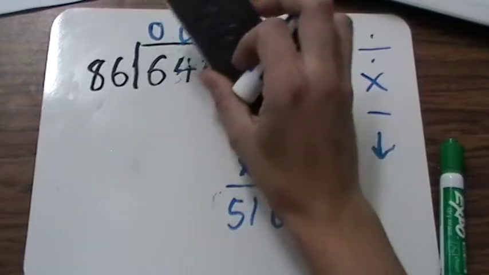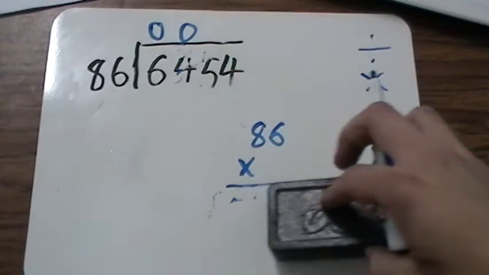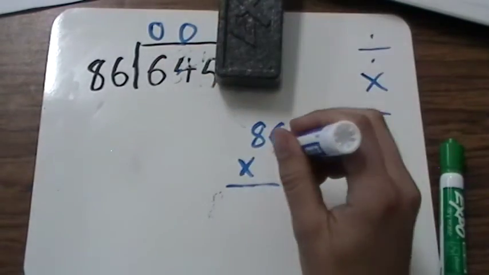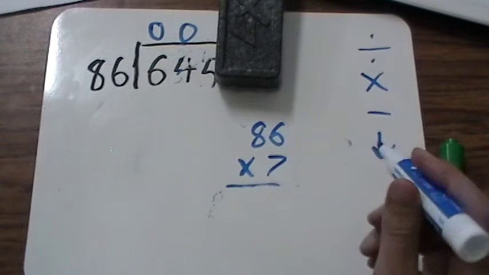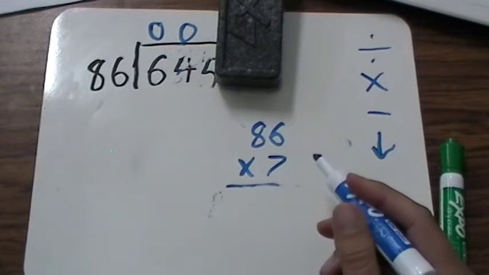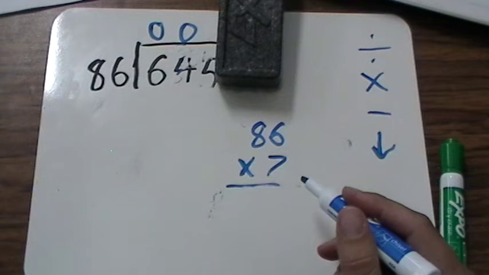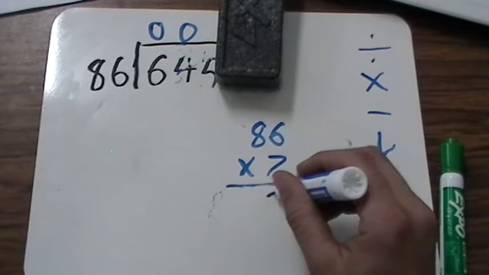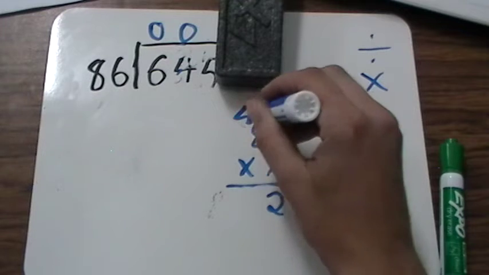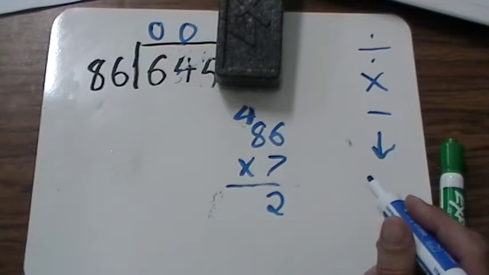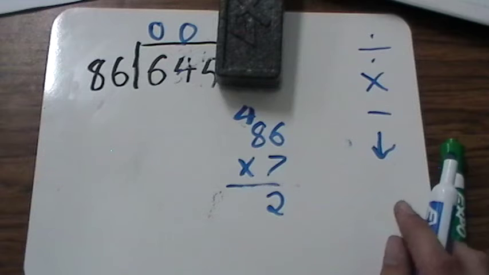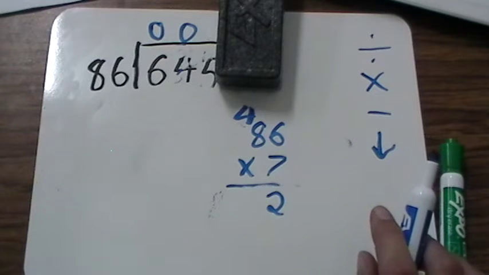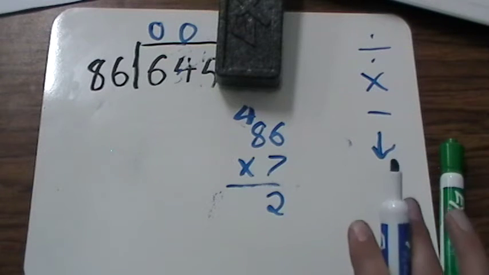Let's go back down here and redo our two-step multiplication. Okay, now we're doing some 7s. 7 times 6 is 42. Good. 7 times 8 is 49. Good.